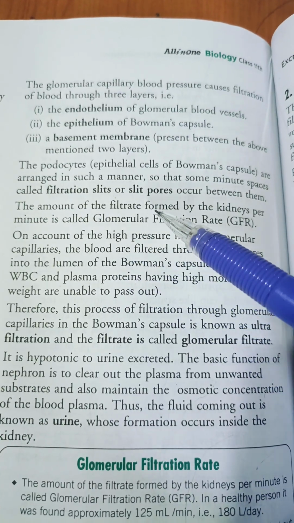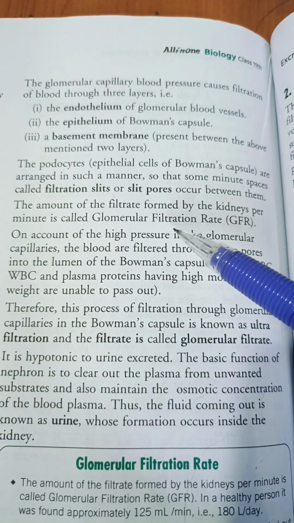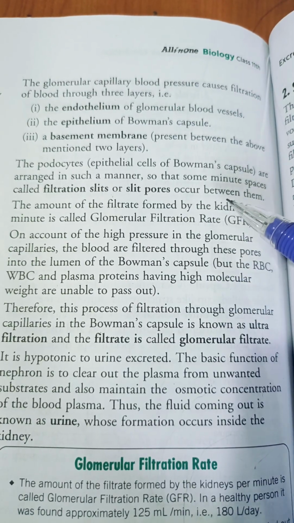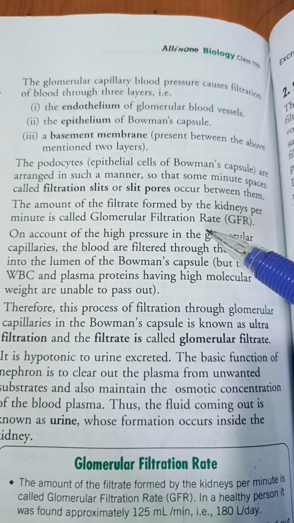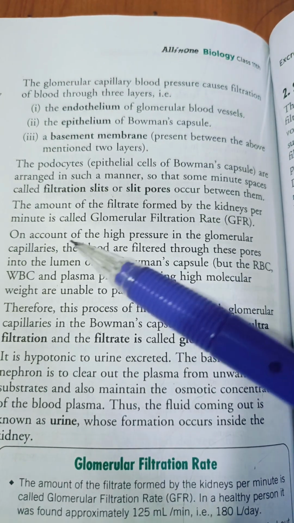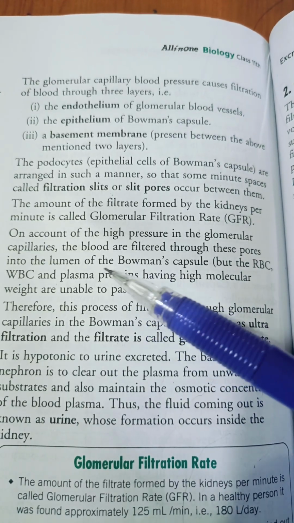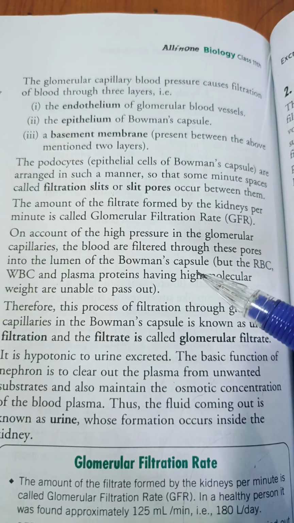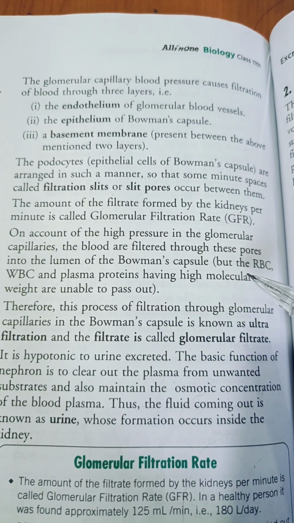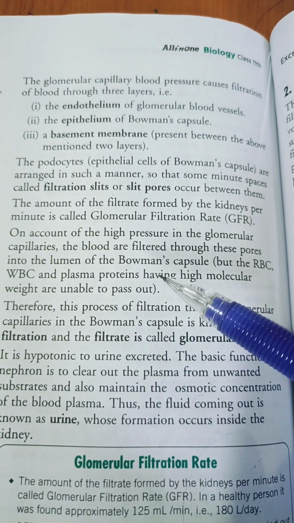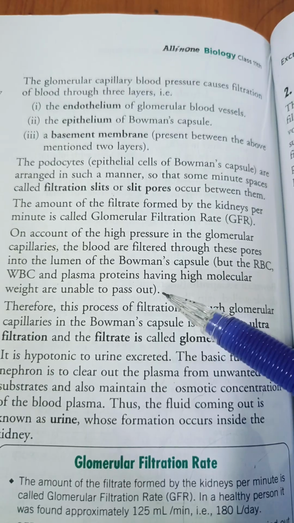The amount of the filtrate formed by the kidneys per minute is called the glomerular filtration rate. Per minute, whatever the kidney filters, that is called the glomerular filtration rate. On account of high blood pressure in the glomerular capillaries, the blood is filtered through these pores into the lumen of Bowman's capsule. But the RBC, WBC and plasma proteins having high molecular weight are unable to pass out.